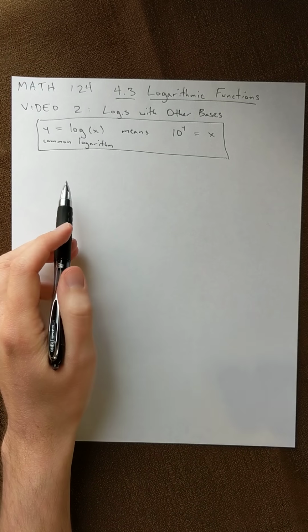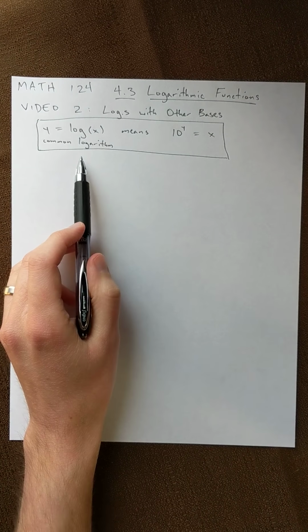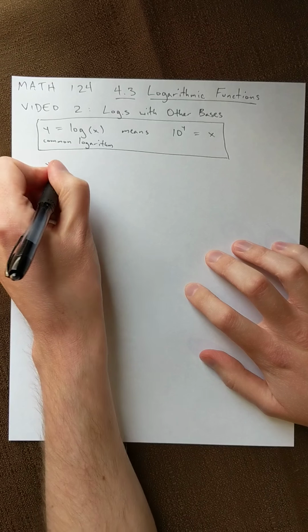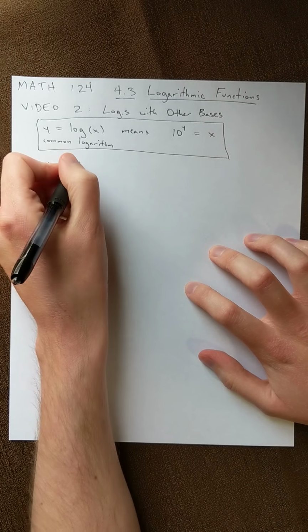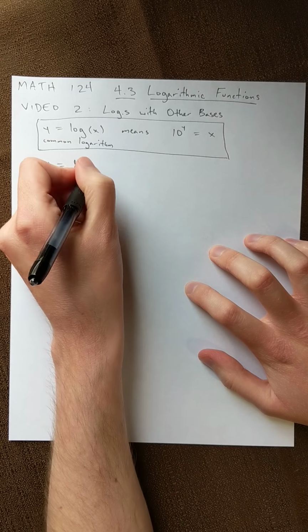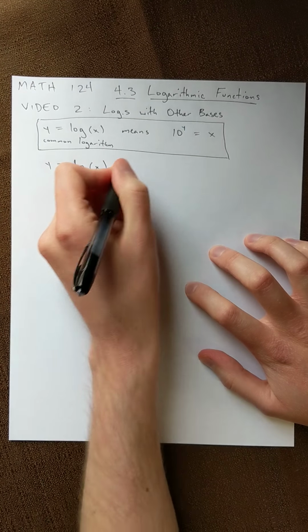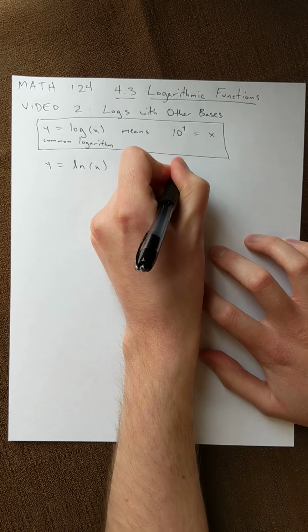Okay, in this video I want to talk about logarithms with other bases. The logarithms we talked about in the previous video were all common logarithms, log meaning the base is 10. What we want to do now is talk about some other bases that we're going to see. So the next logarithm we're going to use is ln, and I'm actually going to use cursive L just so it doesn't look like the word "in", but ln of x is going to mean that the base is e.